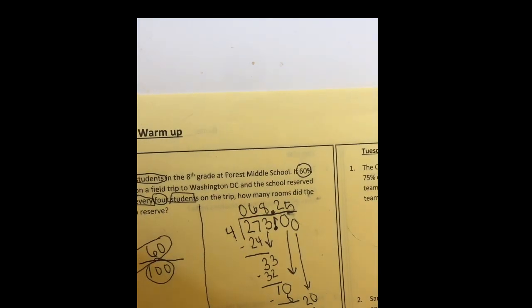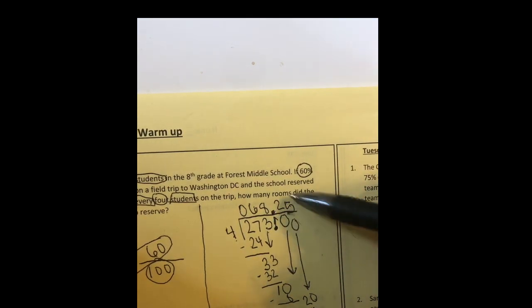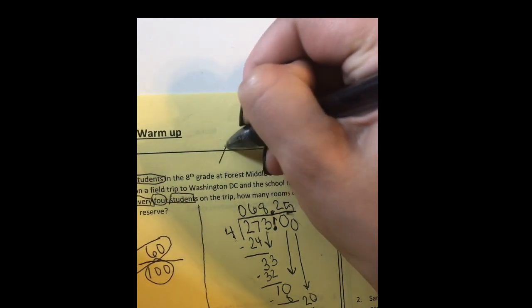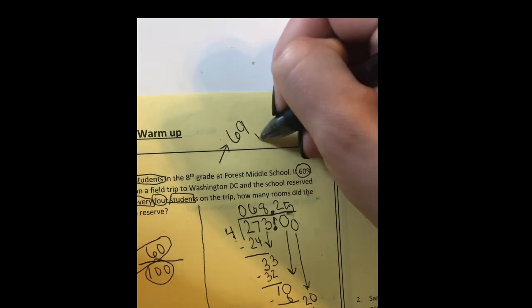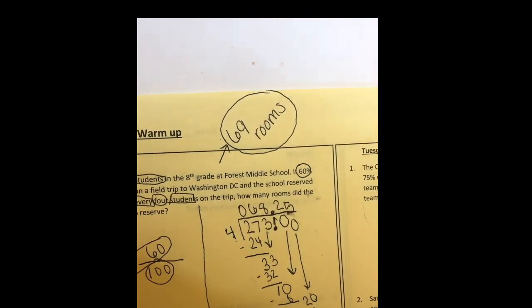But you can't go into a hotel and say, I want 68.25 rooms. You need 68 whole rooms, and then you have some students left over, so you actually need 69 rooms in total. So the answer for Monday is 69 rooms. That's how many rooms they need to fit those 273 8th graders.